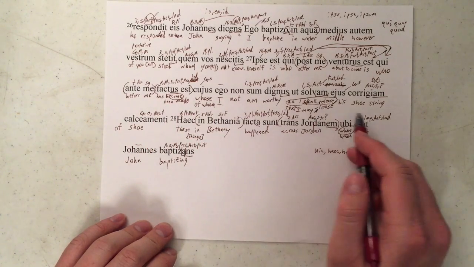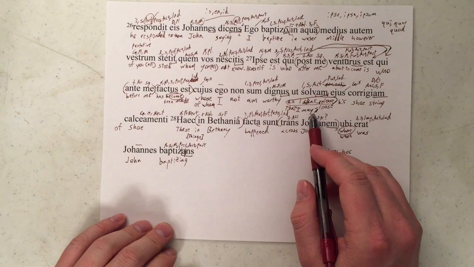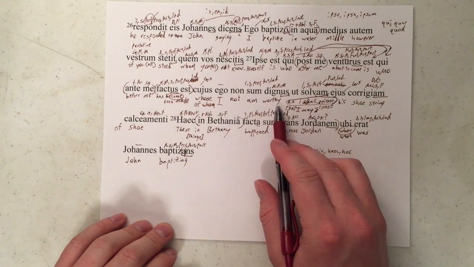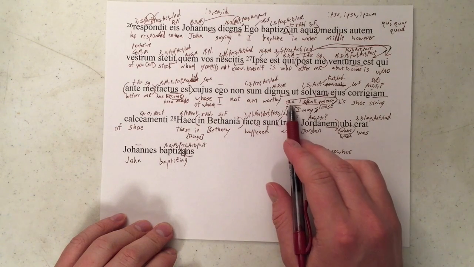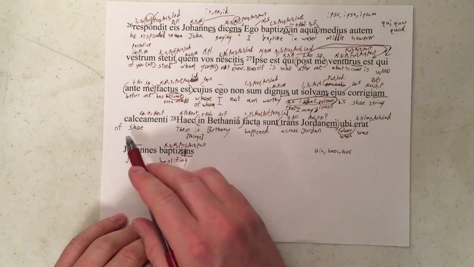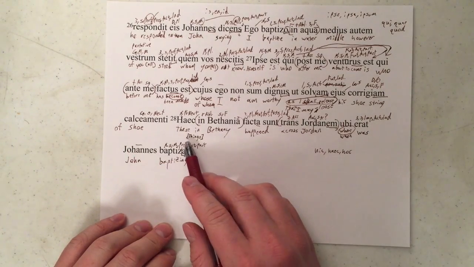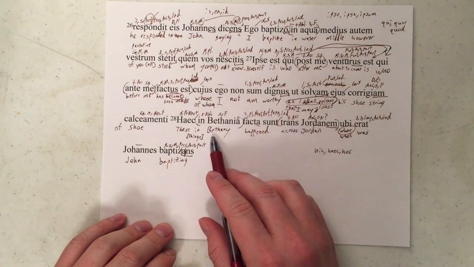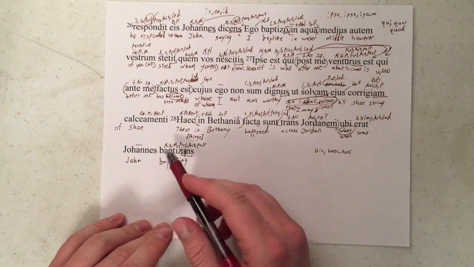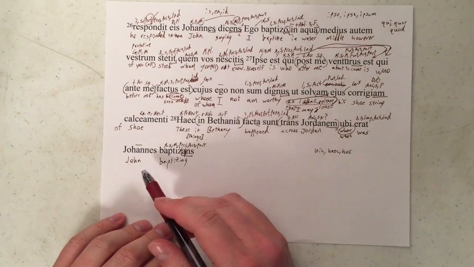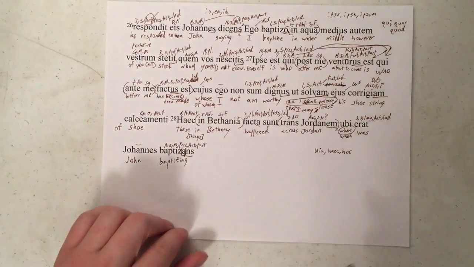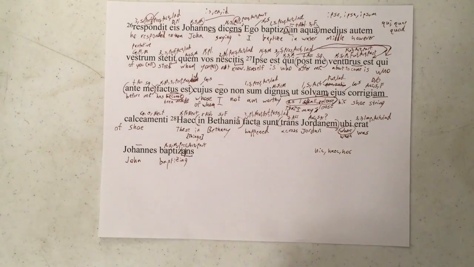where did it go? Yeah, this one's hard. Of whom I am not worthy, that I shall release the strap of his shoe. These things happened in Bethany across Jordan, where John was while he was baptizing, or as he was baptizing, or just baptizing. So that is the greater context of all of this section.